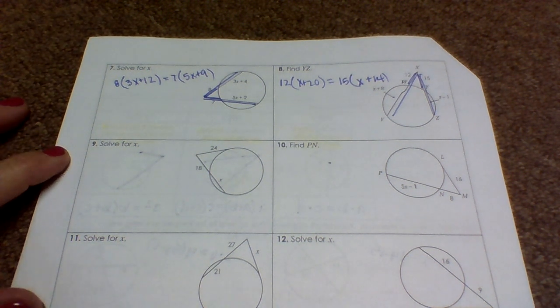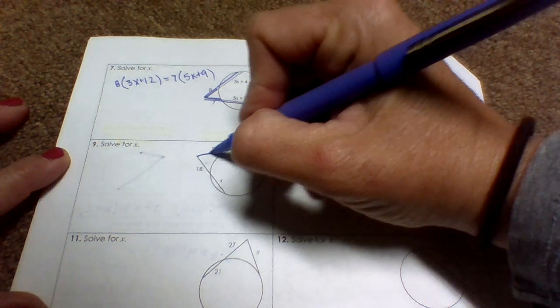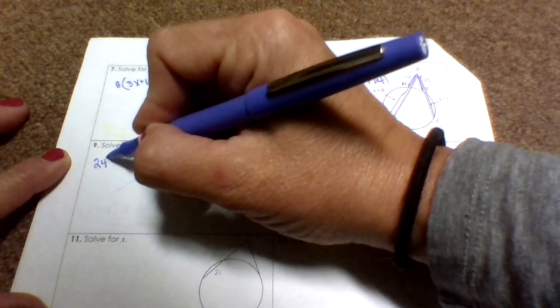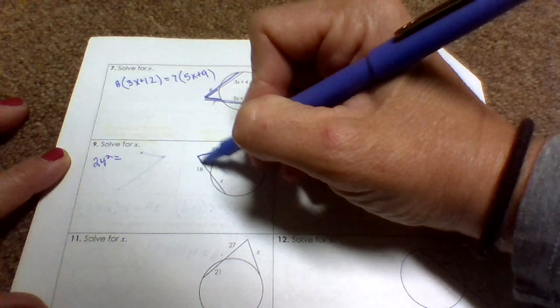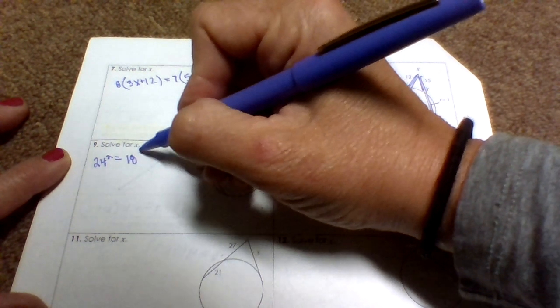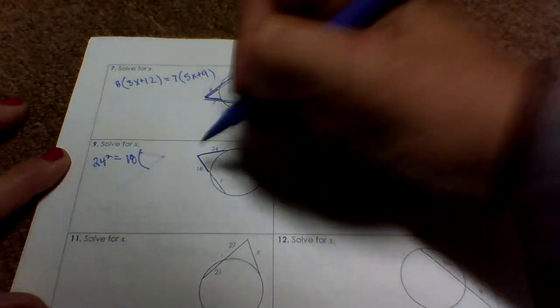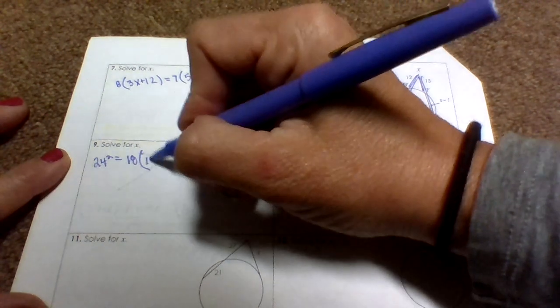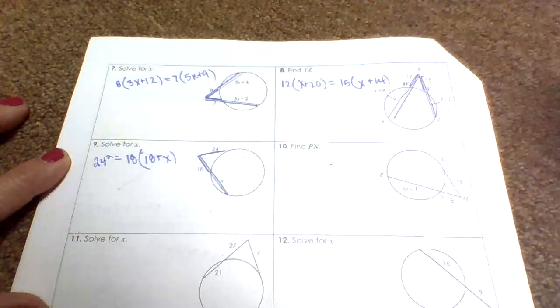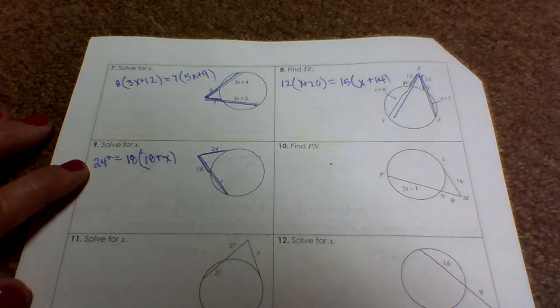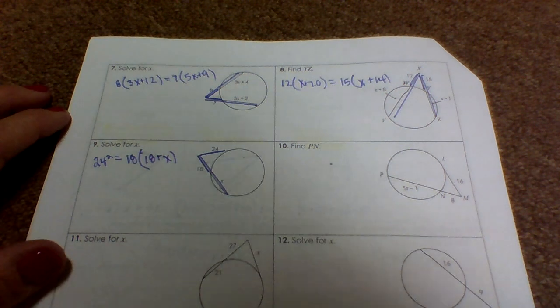Number 9 is different. It's a tangent and a secant. So remember, you take the tangent piece and you square it. 24 squared equals the 18 times the entire thing, the 18 plus x. Again, that's simple to solve. You just have to make sure you get 24 squared correctly done.